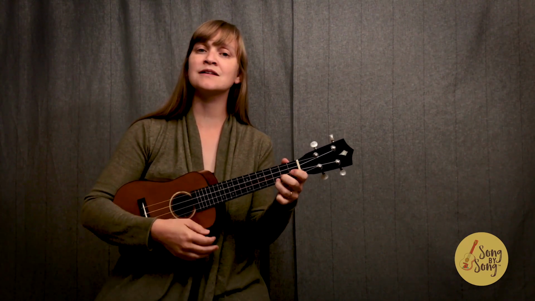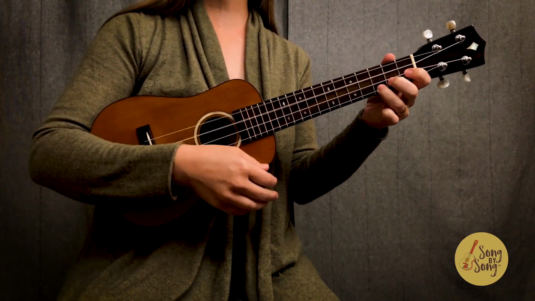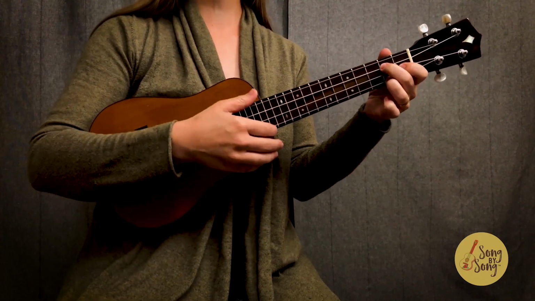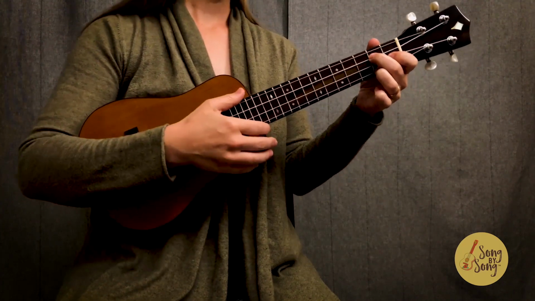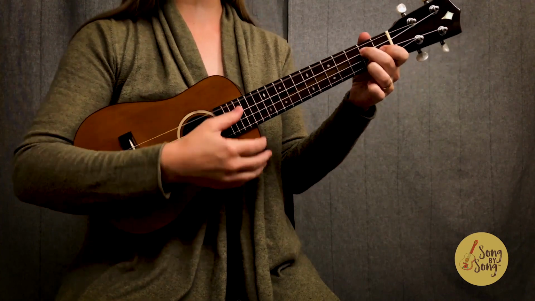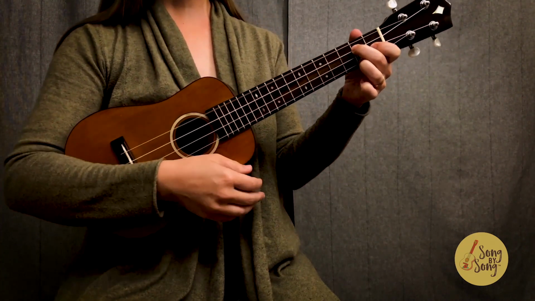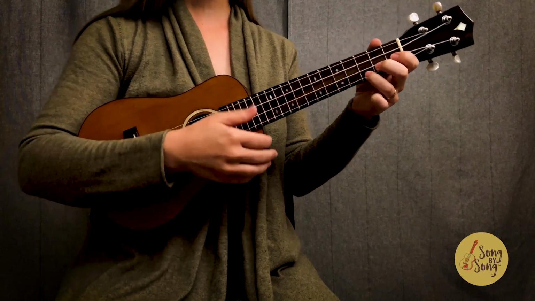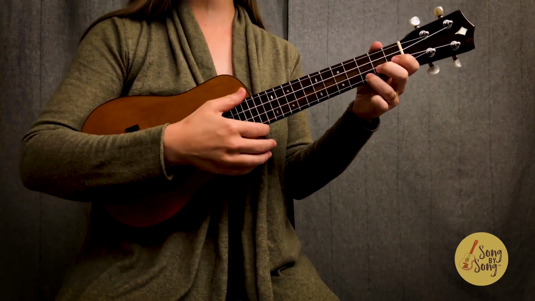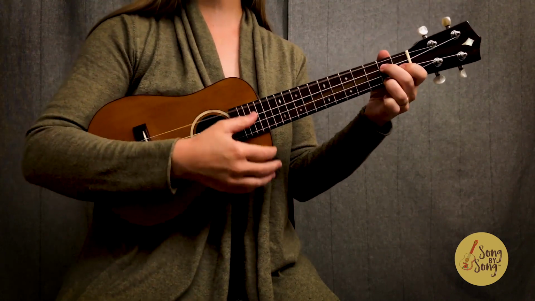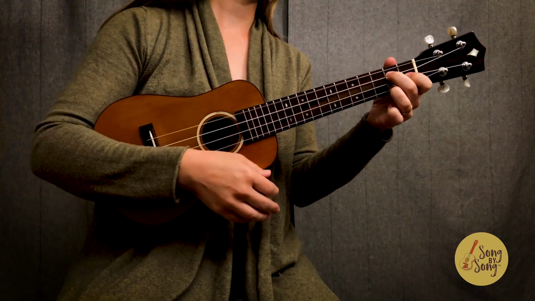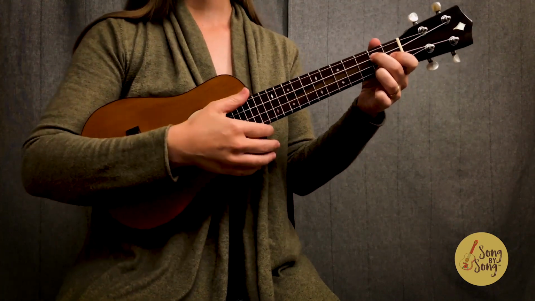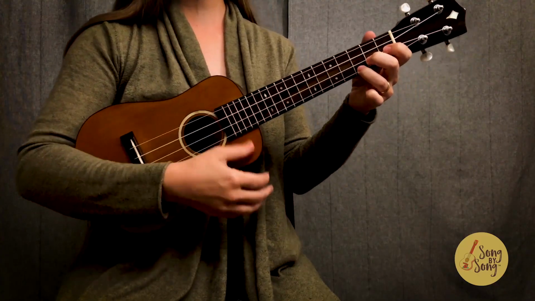Back to verse 1. Down in the valley so low, hang your head over, hear the wind blow, hear the wind blow, dear, hear the wind blow, hang your head over, hear the wind blow.